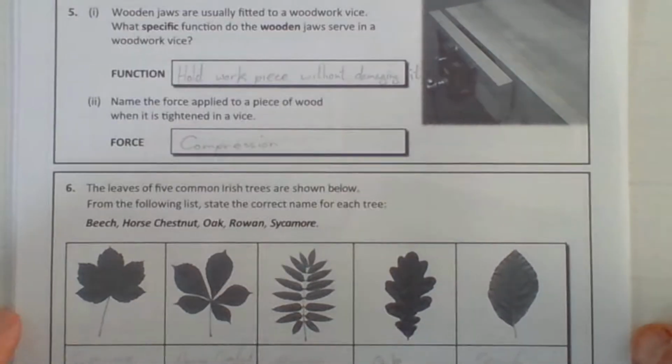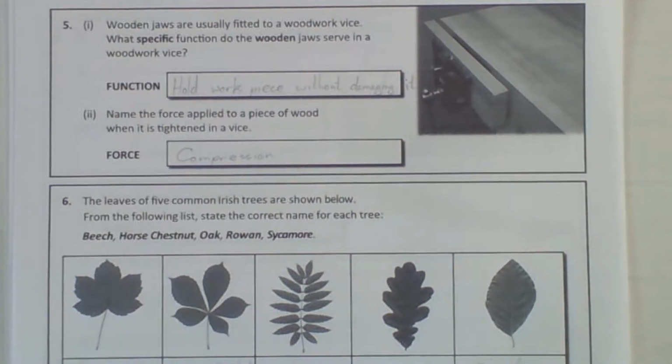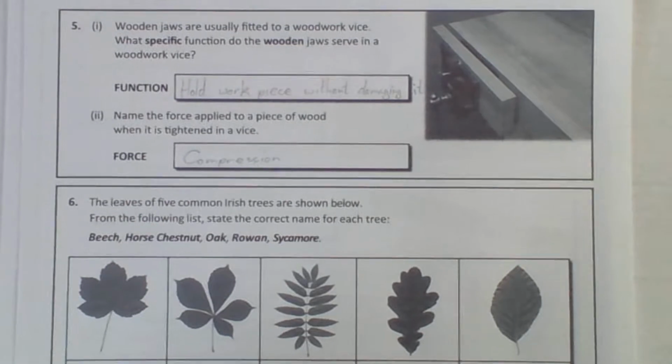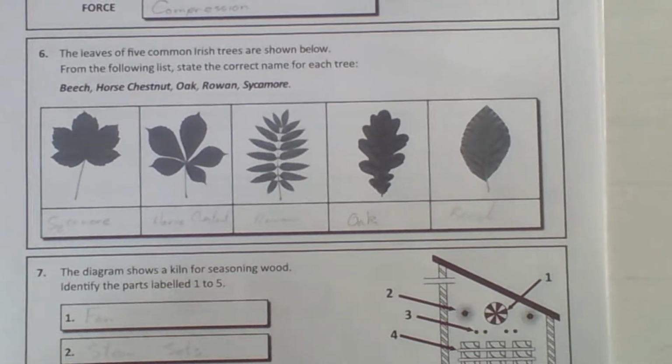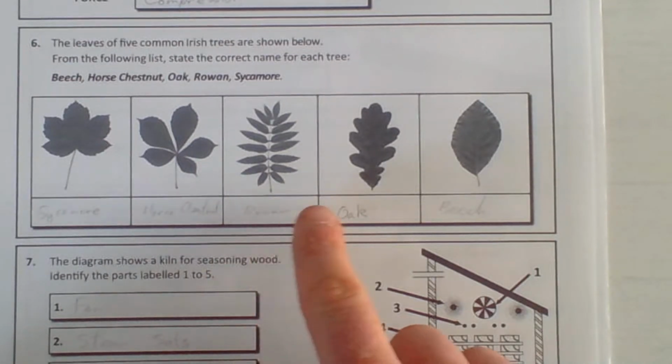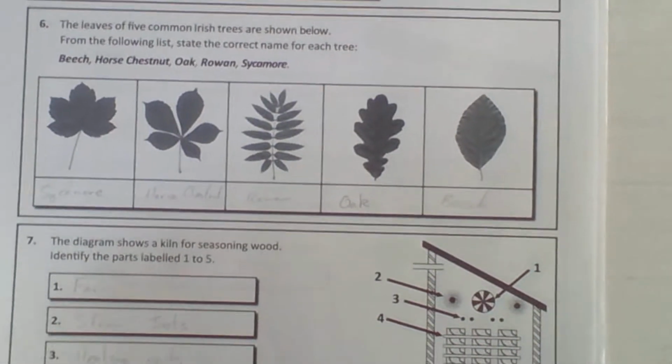Question 5. Wood jaws are usually fixed to a woodworking vise. What specific function do the wooden jaws serve in a woodwork vise? They hold the workpiece without damaging it. Name the force applied on the piece of wood. It's compression. The leaves: you have a sycamore, horse chestnut, rowan, oak, and beech.